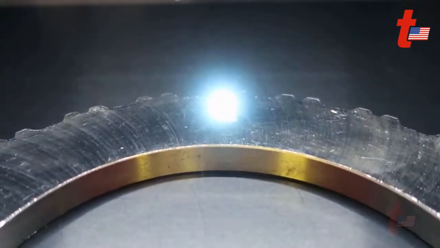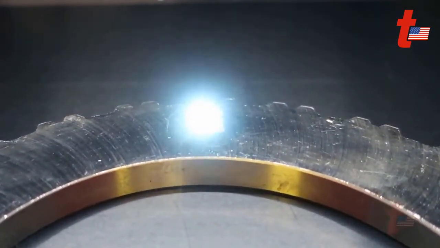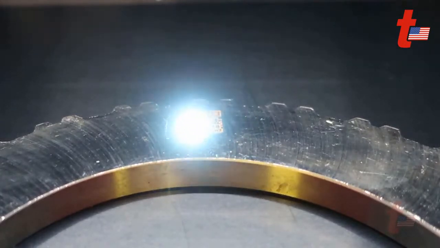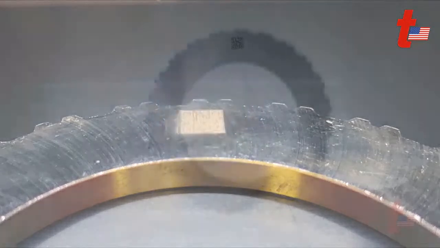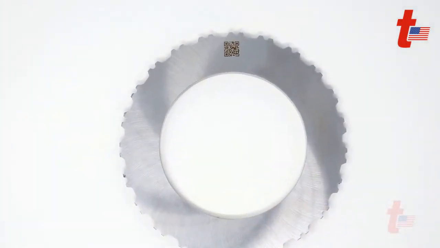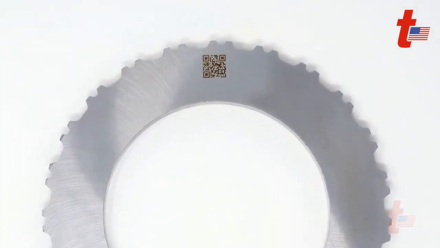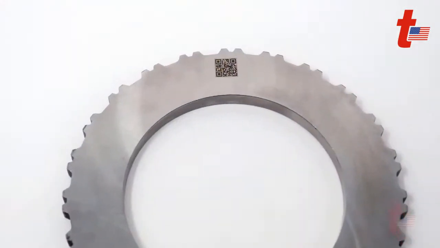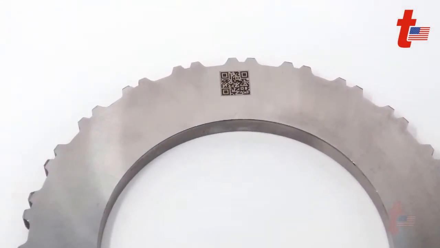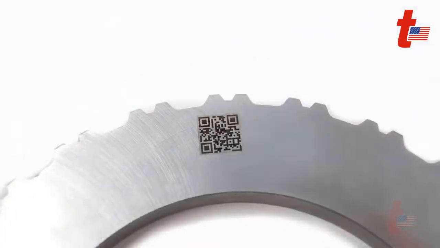So this is a Galvo fiber laser actually marking into the surface of a piece of stainless steel. The nice thing about a Galvo system is we can hit it from more than one angle, and then we can produce a much higher contrast. That was a time-lapsed version, but it was an actual mark directly into the surface of the metal. This is a great process.